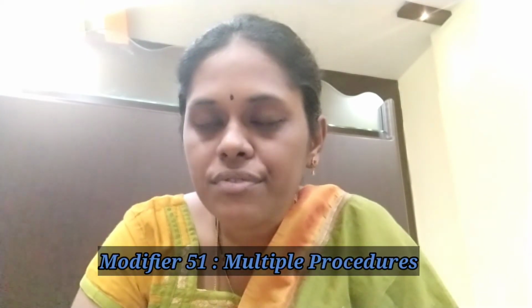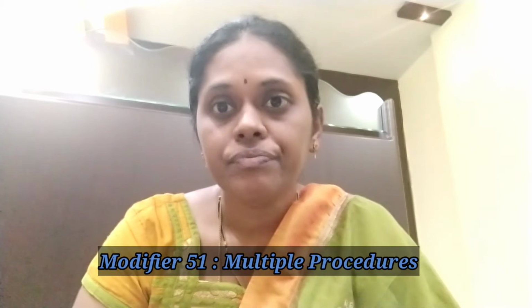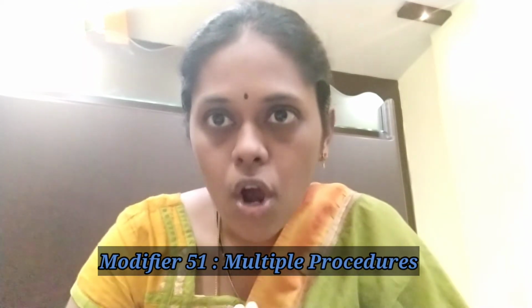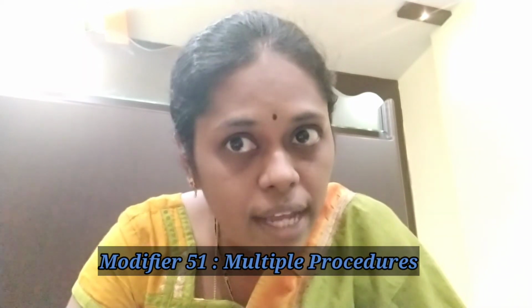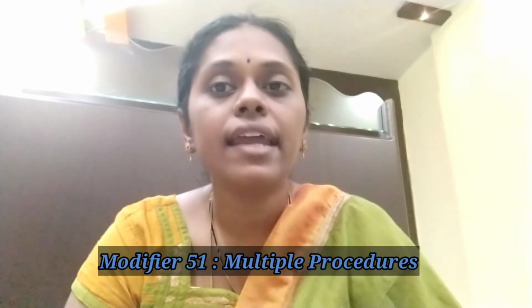Then coming to 51 modifier. 51 modifier is used if a number of surgeries, two or three surgeries, are performed on a patient and there are no NCCI edits. Then we assign 51 modifier to the CPT and bill, stating that multiple procedures are done on the patient on the same day by the physician.